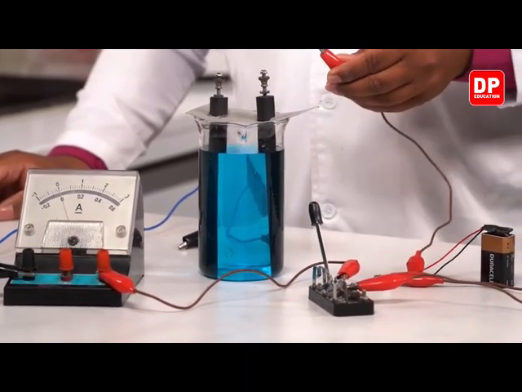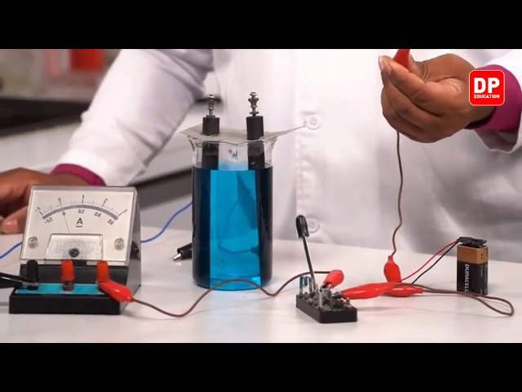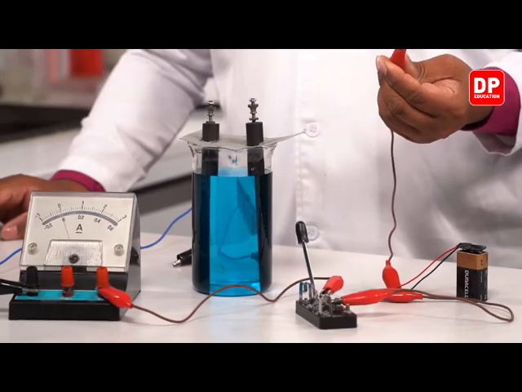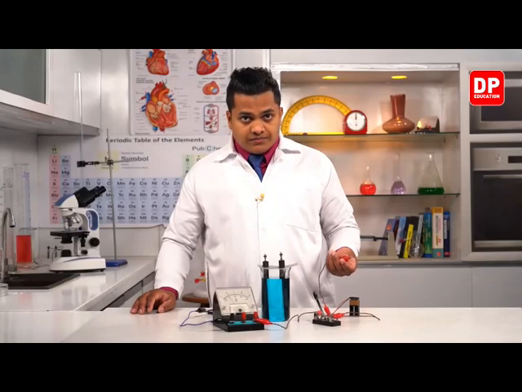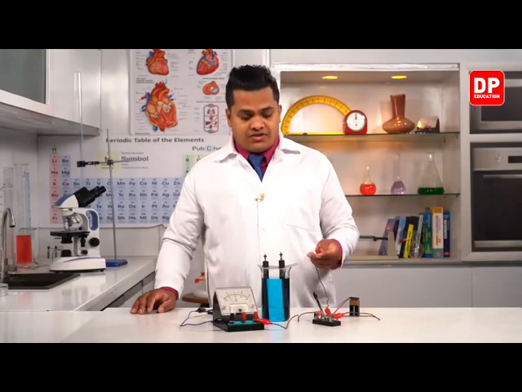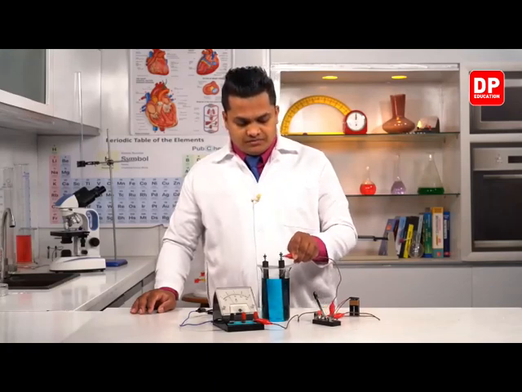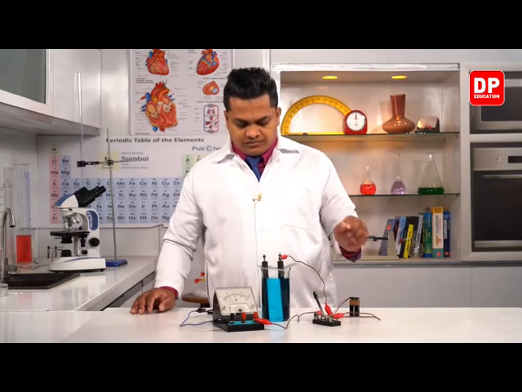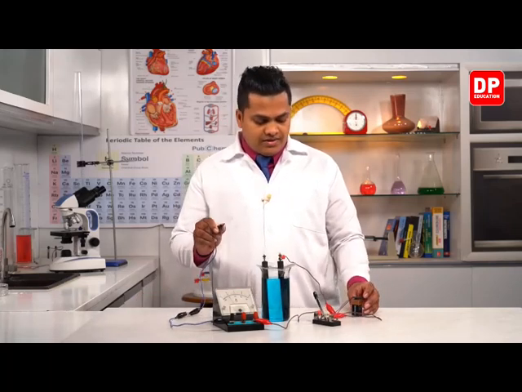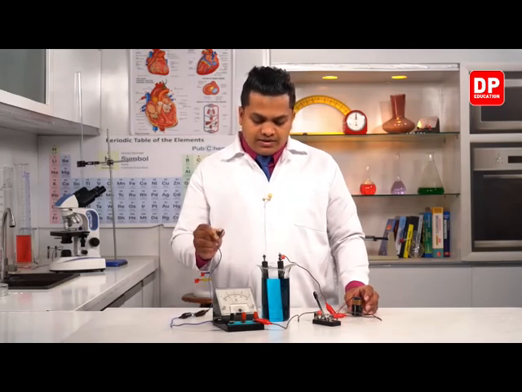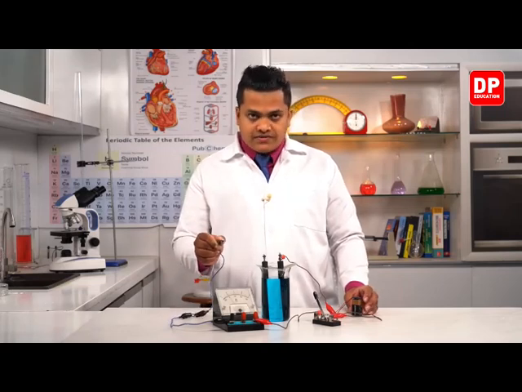Now let's connect these two. The red color terminal indicates the positive terminal. So this is the positive terminal. And the black color terminal indicates the negative terminal.